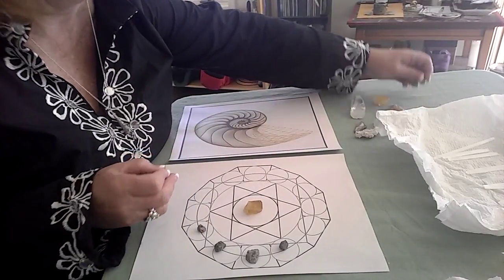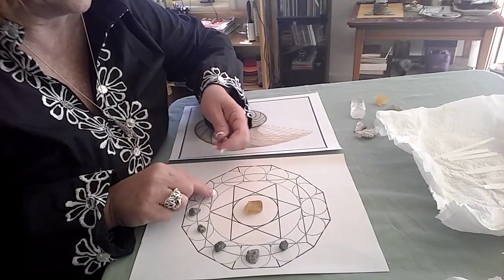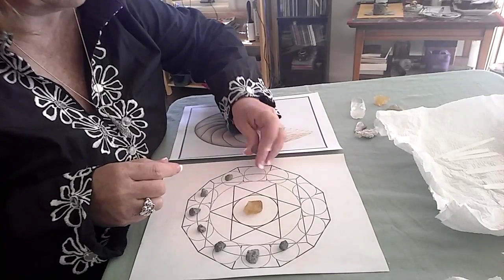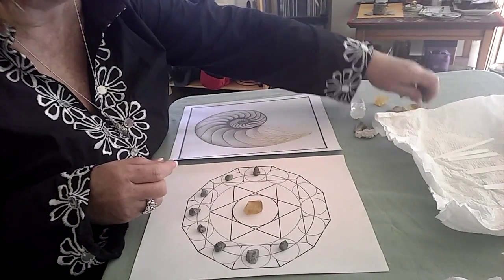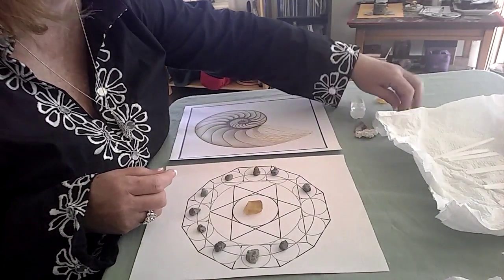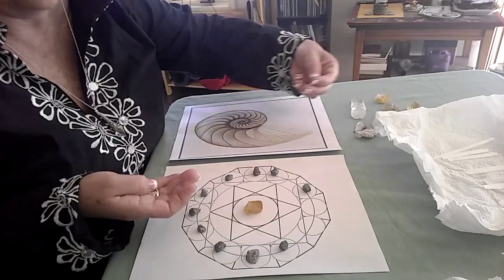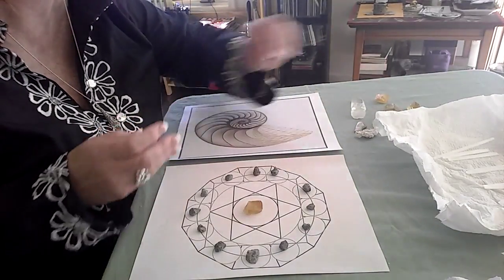I have some more over here. I want to get kind of big chunks, because I want to bring a lot of energy into the grid. These are all going to go around. Okay, so we've completed that.